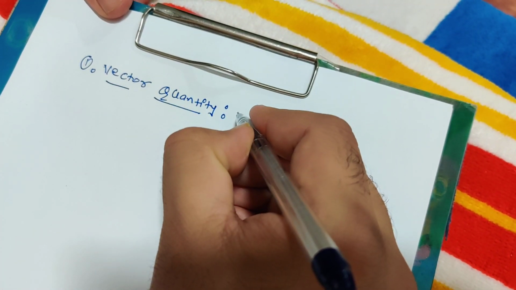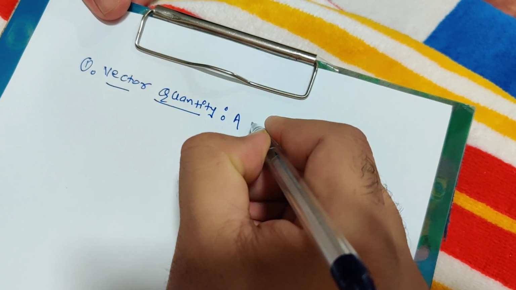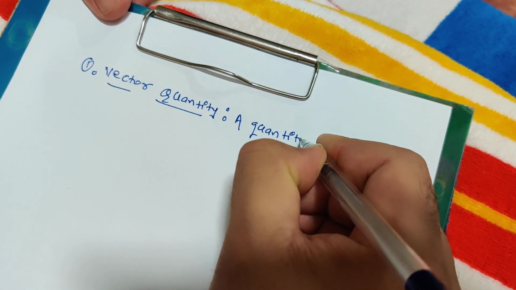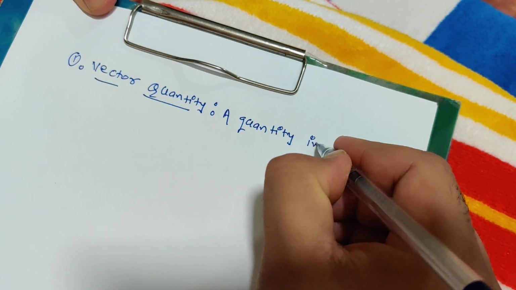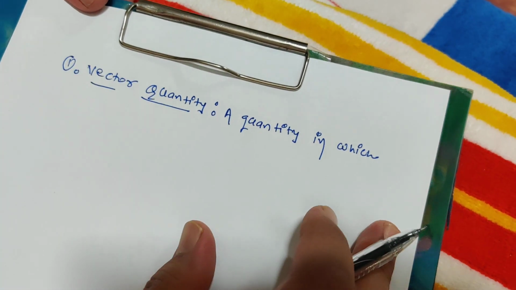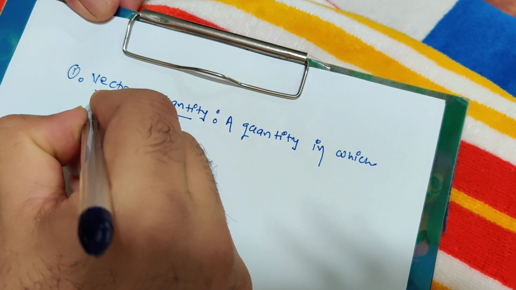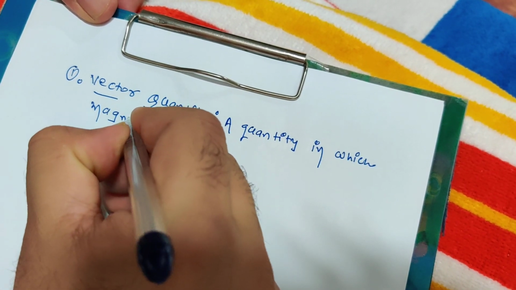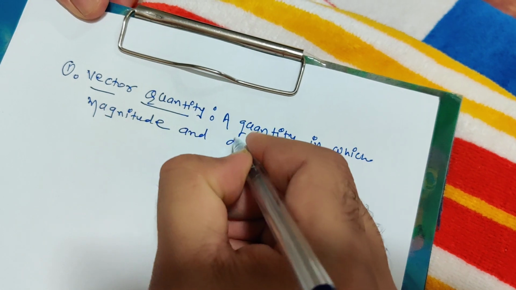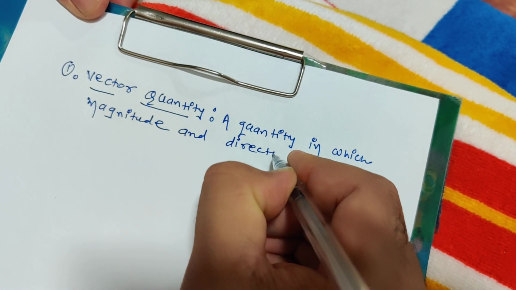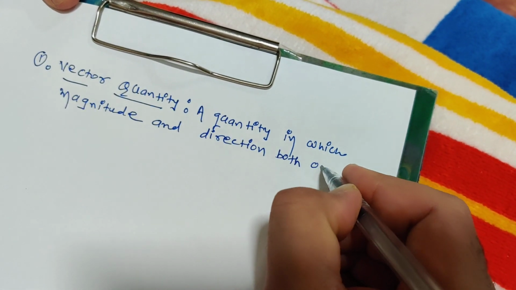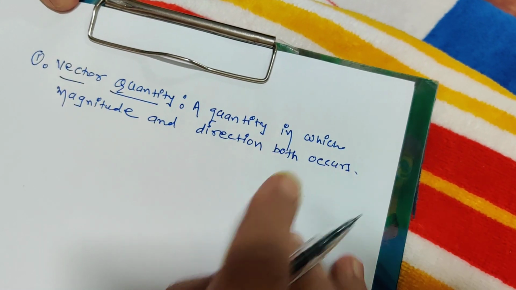So vector quantity means a quantity in which magnitude and direction both occur.